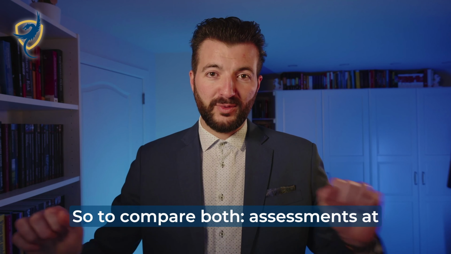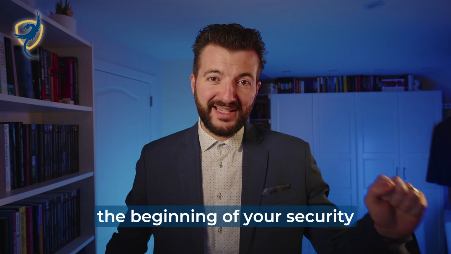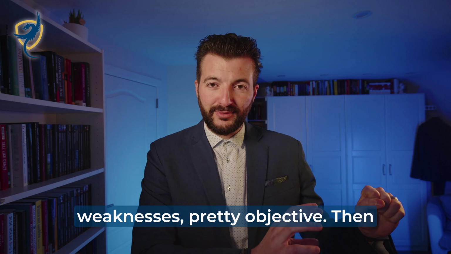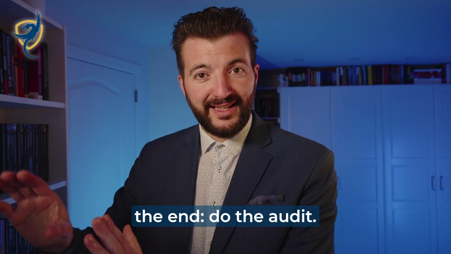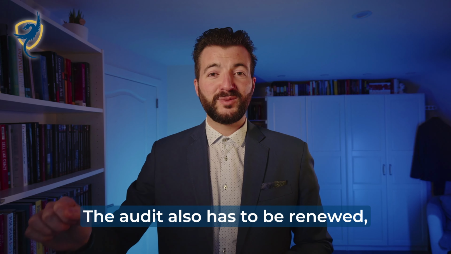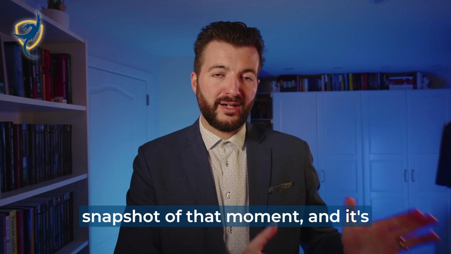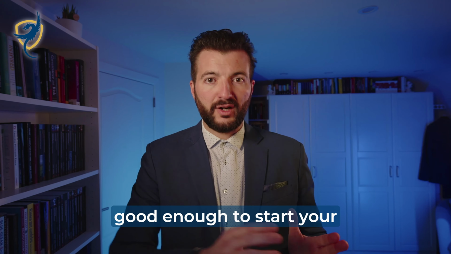So to compare both, assessment at the beginning of your security journey, get your strengths and weaknesses, pretty objective, then do your implementations, and at the end, do the audit. The audit also has to be renewed, typically every 3 years, while an assessment is like a snapshot of that moment, and it's good enough to start your implementation.